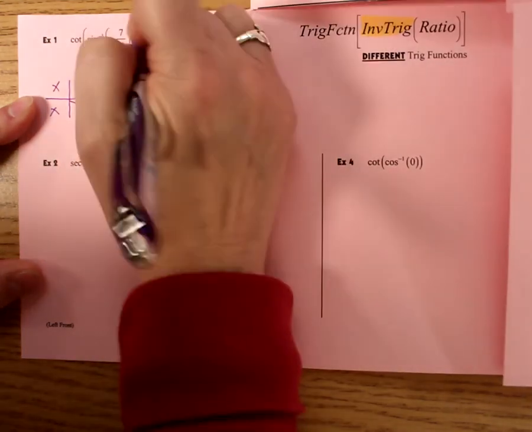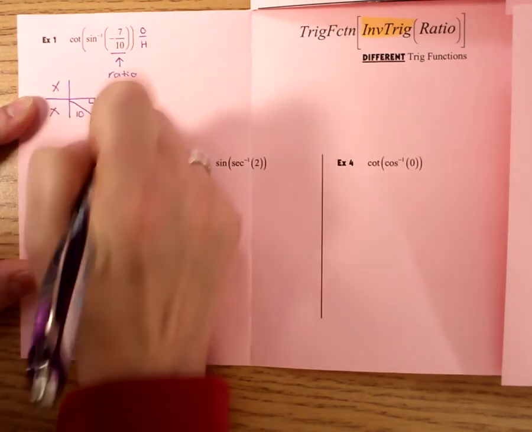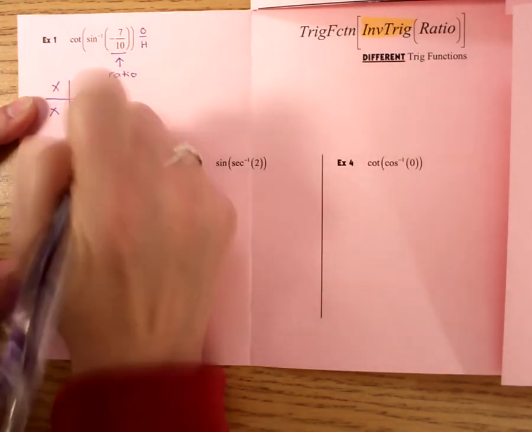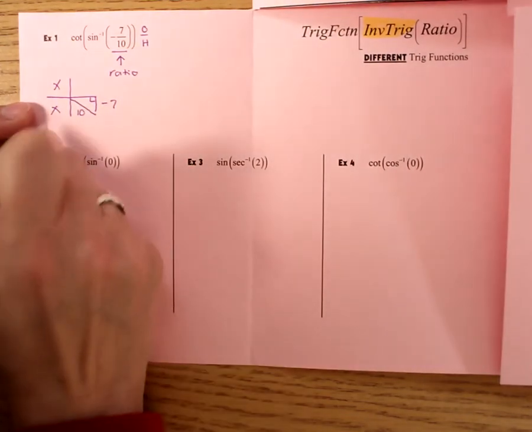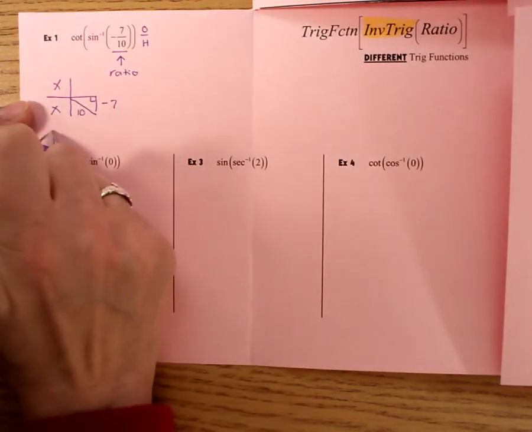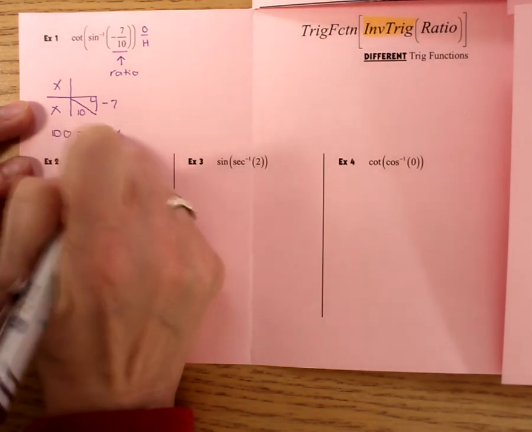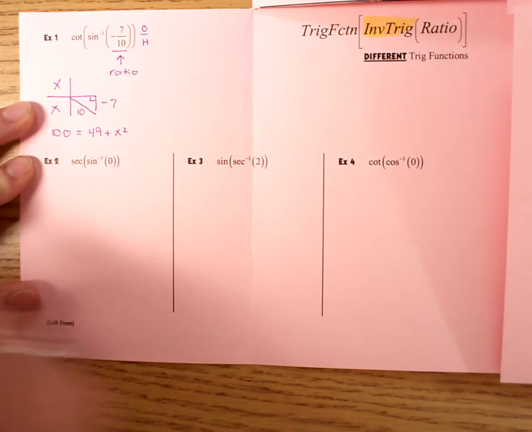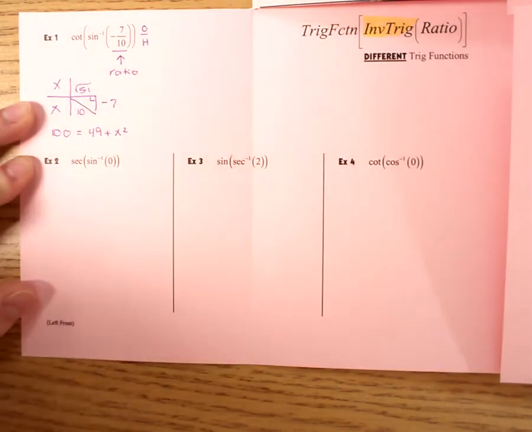I know that sine is opposite over hypotenuse, so I can put my 10 on the hypotenuse, I can put my 7 on the opposite, making it negative. I can do a quick Pythagorean theorem mentally or actually writing it down. My 100 equals 49 plus x squared, which is of course going to give me a square root of 51 for that x value.